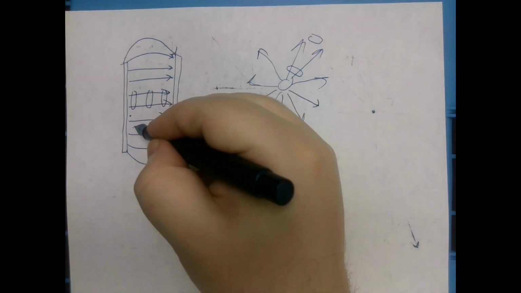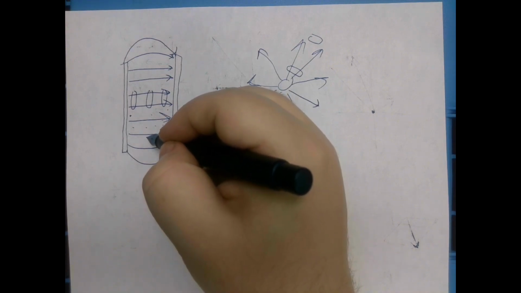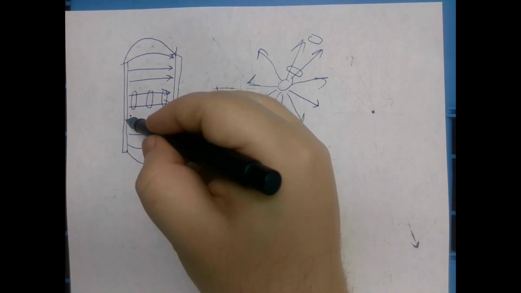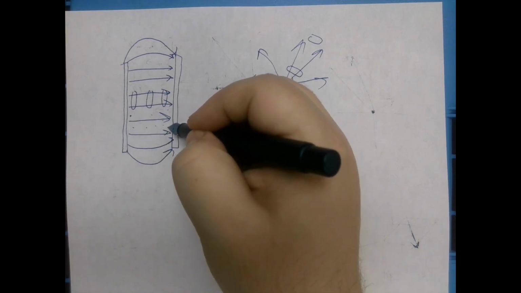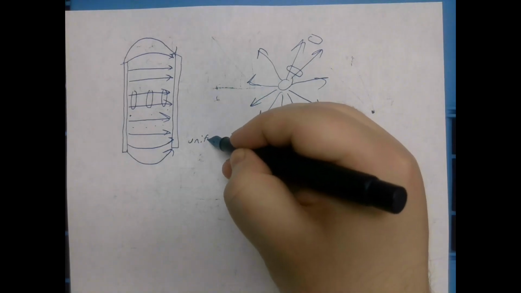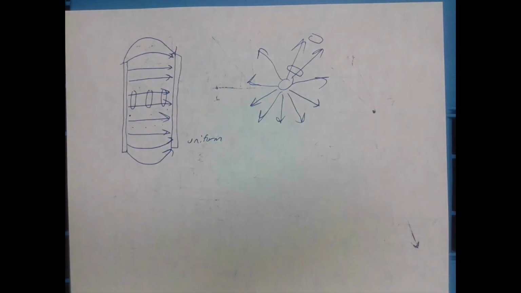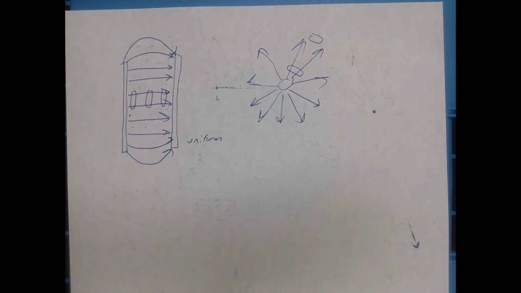This means that any single point inside this field is the same strength. It doesn't matter if you're right next to the plate, in the very middle of the plates, or on the other side of the plates, you get the same strength. It's completely uniform while inside of a field, and it's parallel. Whereas here, there's obviously different densities.